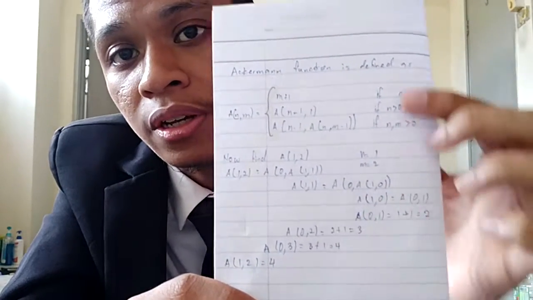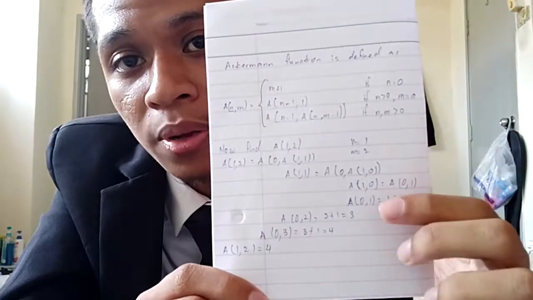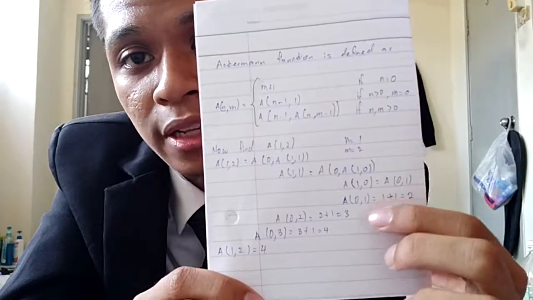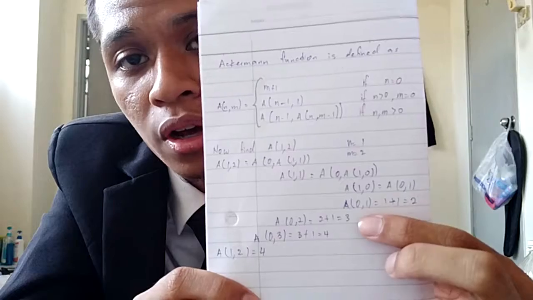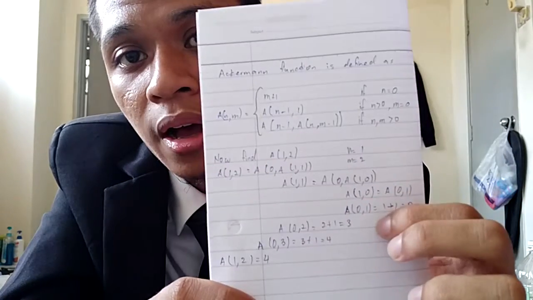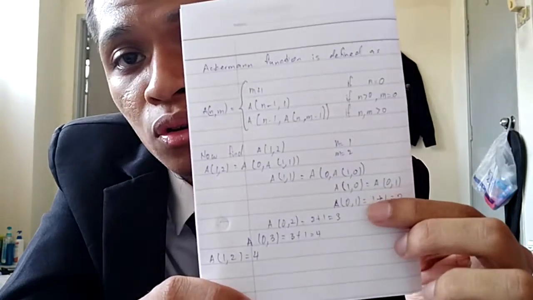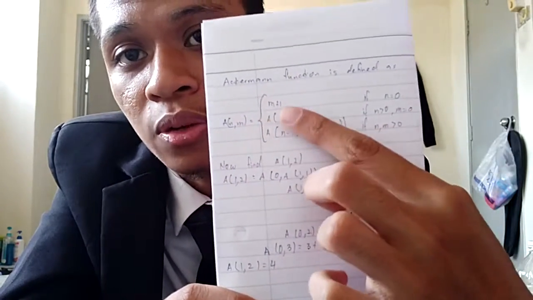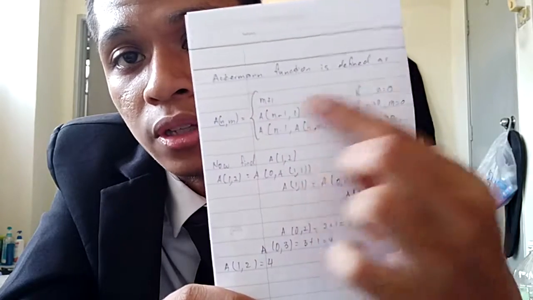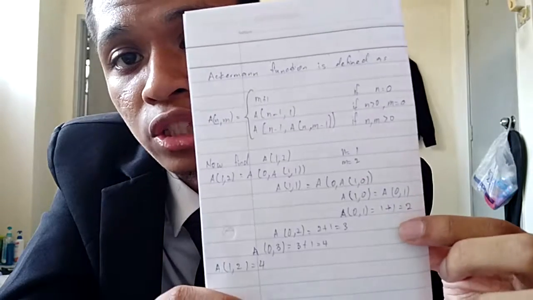We can see here the value of n is 0, so we trace back how many times we did that. 4 times. The value of m is 1, so we take this equation because the value of n is 0, so m is 1, so 1 plus 1 is 2.